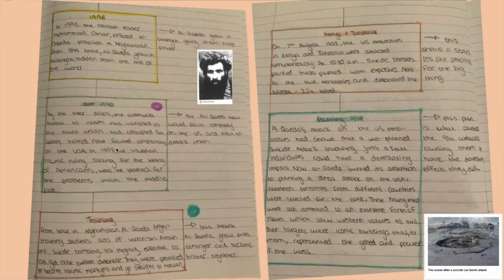By the later 1990s, the communist threat to Islam began to decrease because the Soviet Union had collapsed. Bin Laden's hatred now focused entirely on the USA. In 1998, he issued a fatwa, which was an Islamic ruling, and he called for the killing of Americans who he blamed for all the problems in the Middle East. Now, from their base in Afghanistan, Al-Qaeda began training soldiers to commit acts of terrorism. Many of these soldiers were trained to be suicide bombers. This was a relatively new technique, and it was highly effective as it meant terrorists could conceal bombs on themselves and get close to the targets before the bomb was detonated.